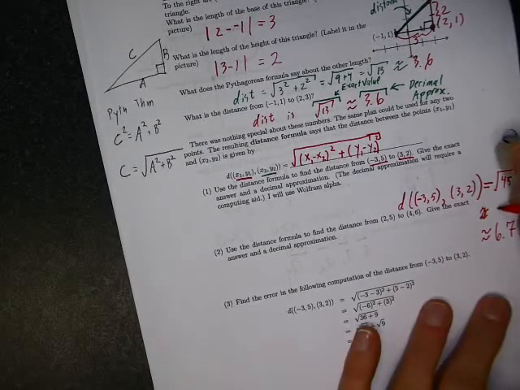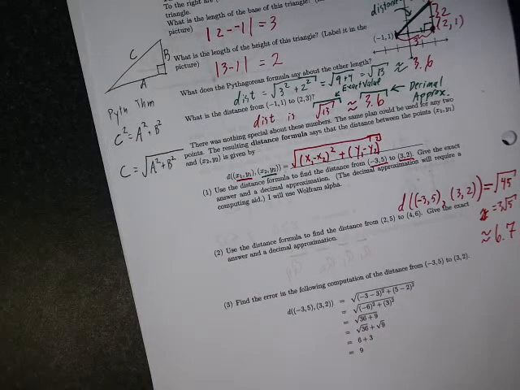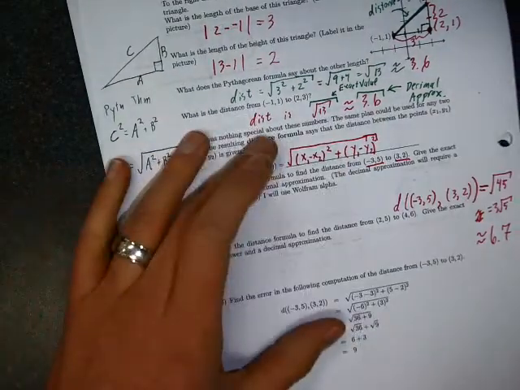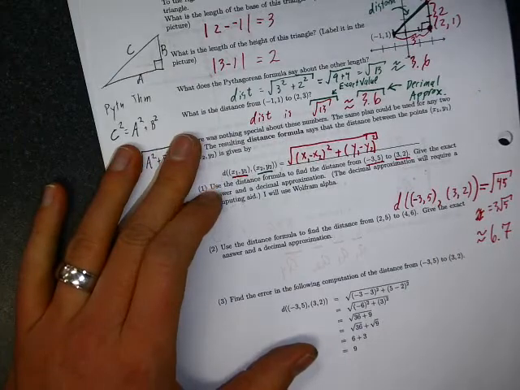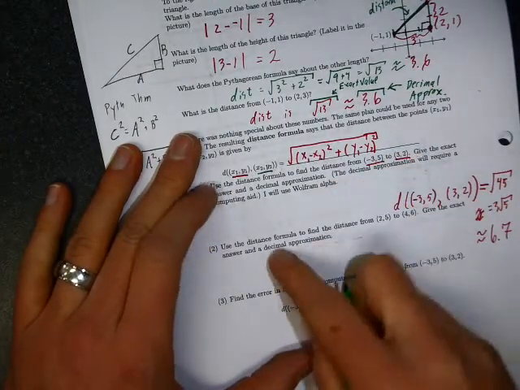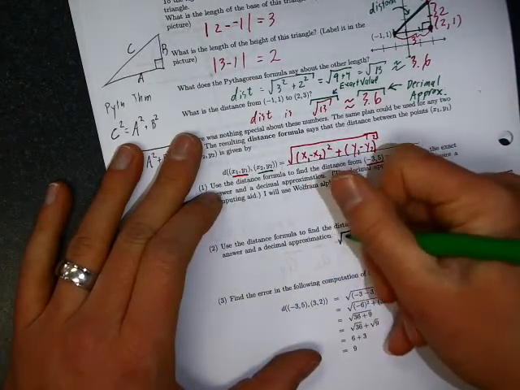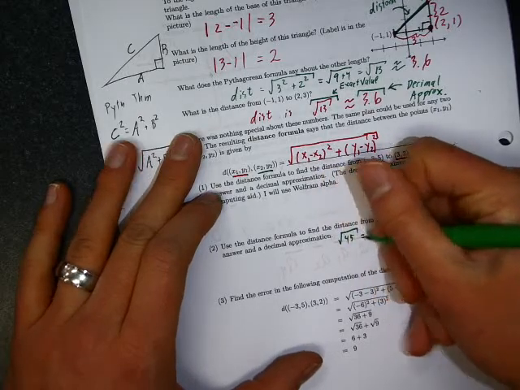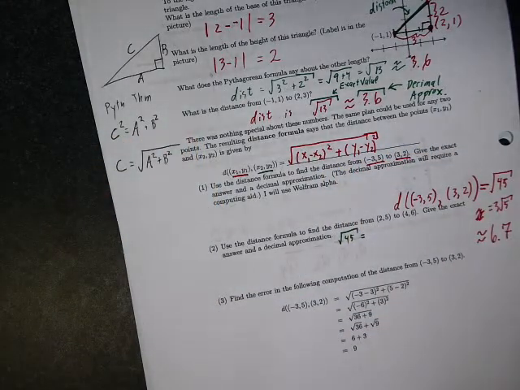Almost. 3 root 5. And let's talk about why that is. So let's take a moment and factorize 45. I'm not going to do this one, so I have this space to spare. What are the factors of 45? 9 and 5. It's 9 times 5.